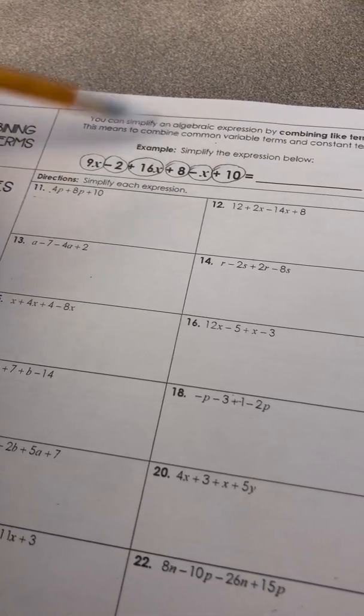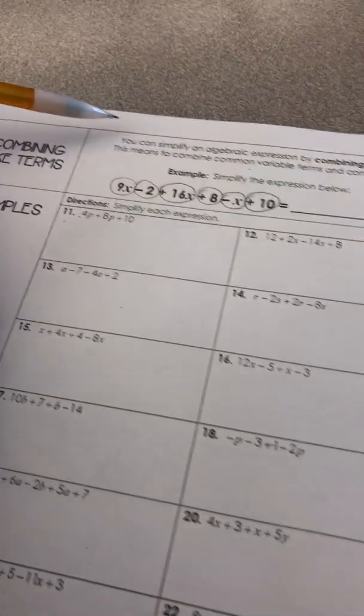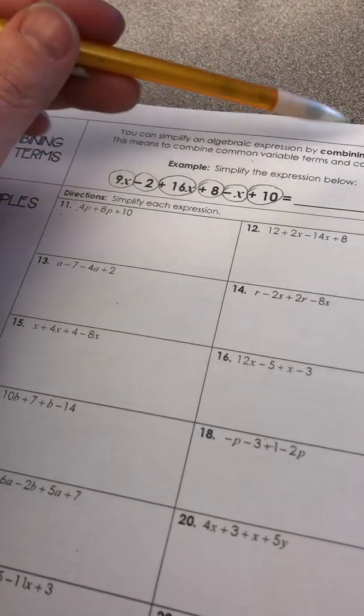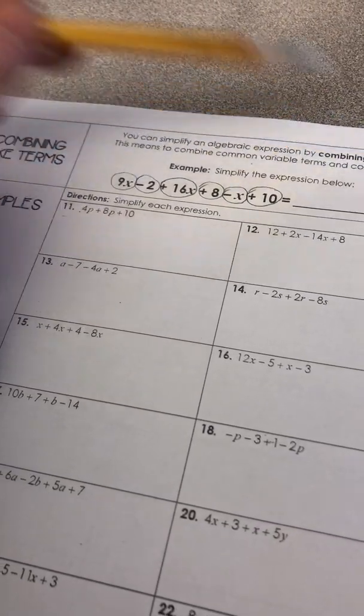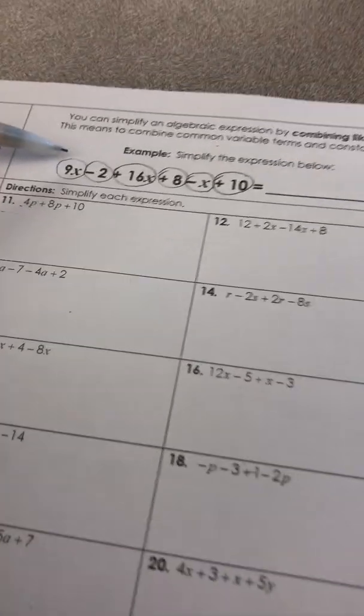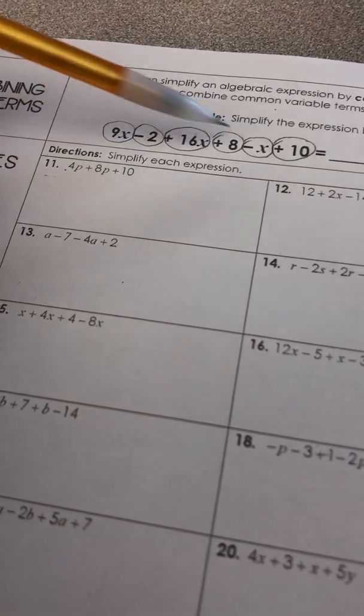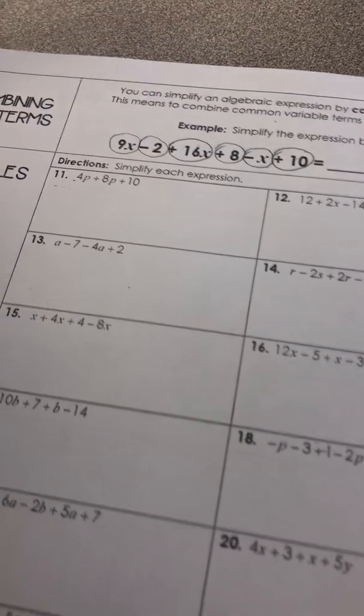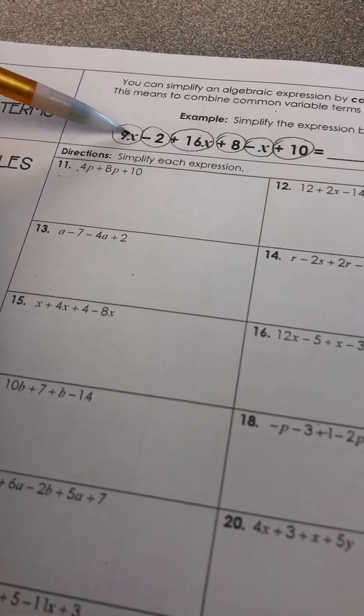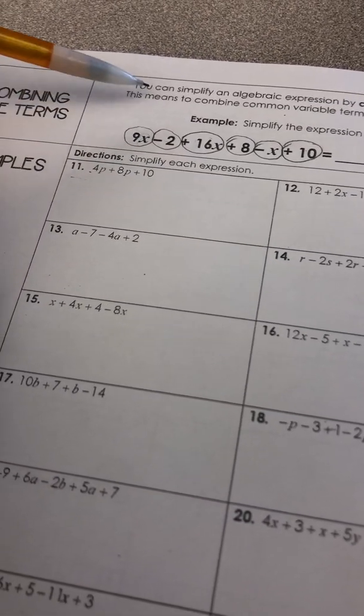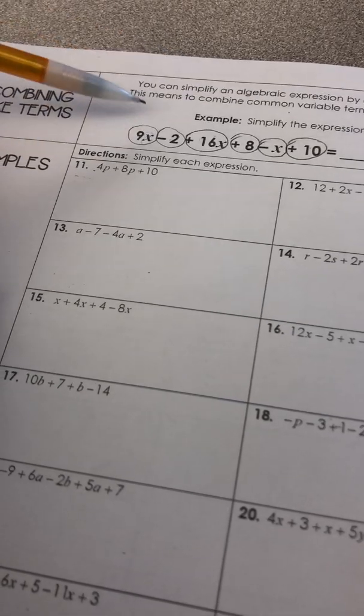But the instructions want us to simplify the expression below, and we can do that by combining terms that have things in common. So in this example, all constants can be combined, and anything that has x attached to it can also be combined.